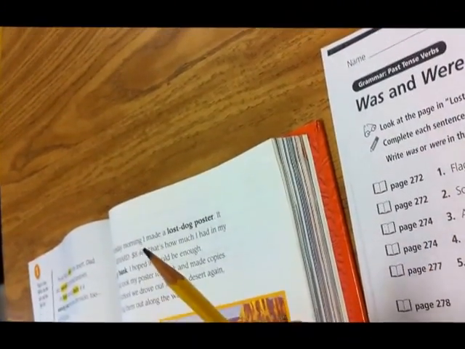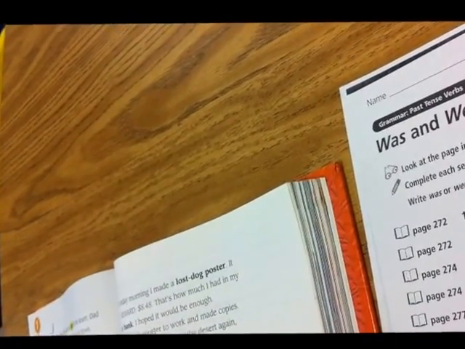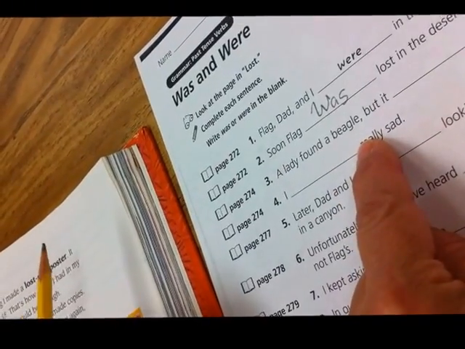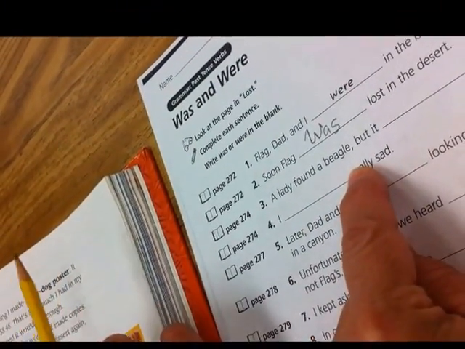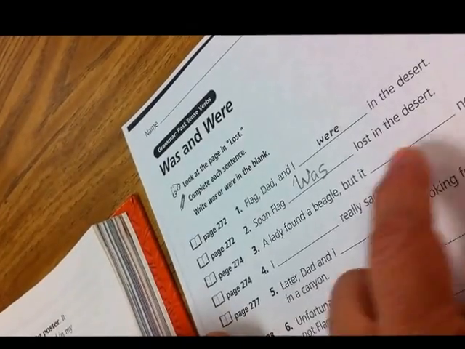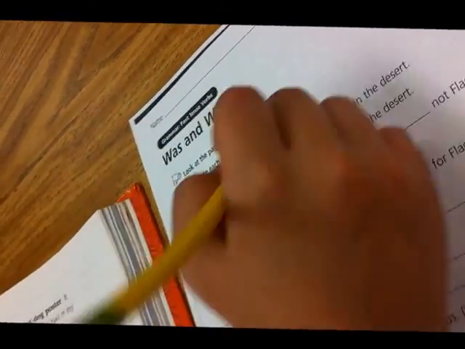Were you use with more than one, like they were coming over. Okay? So here when you say a lady found a beagle, how many beagles did she find? One. Okay? But it, so which one of these would we use? Was. Was, very good.